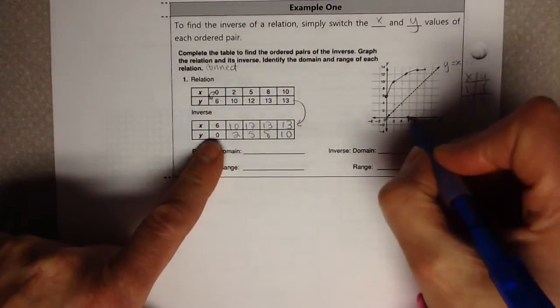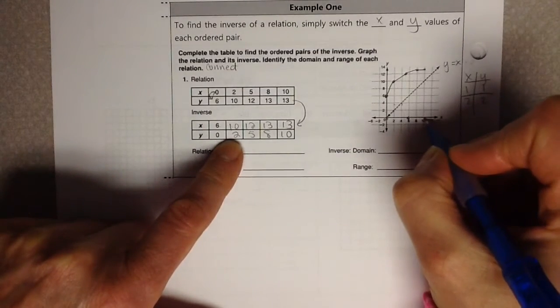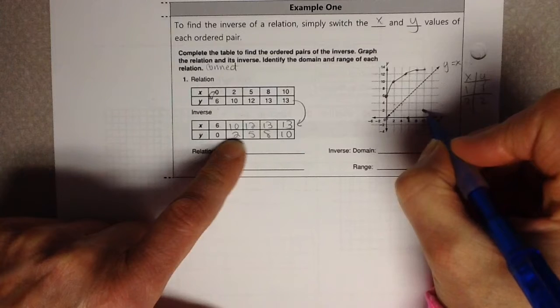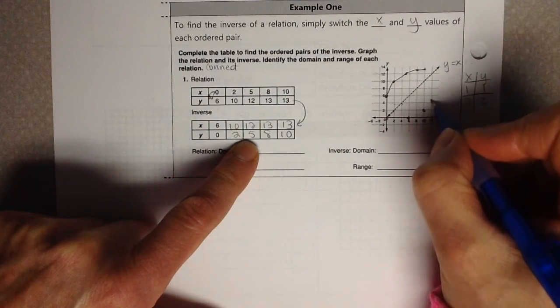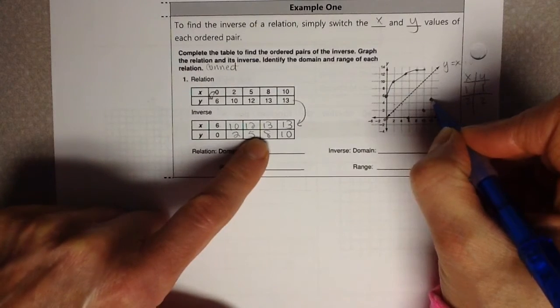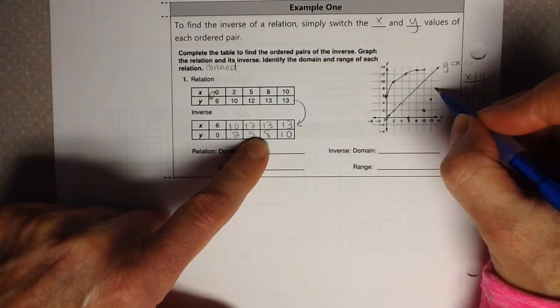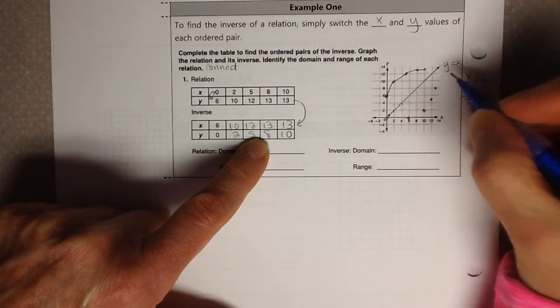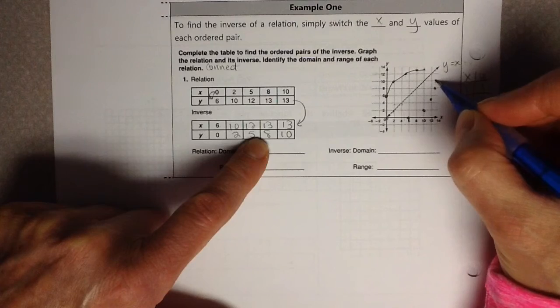So the first one is going to be at 6, 0. And then we have 10, 2. We also have 12, 5. And then we have 13, 8. And we also have 13, 10.